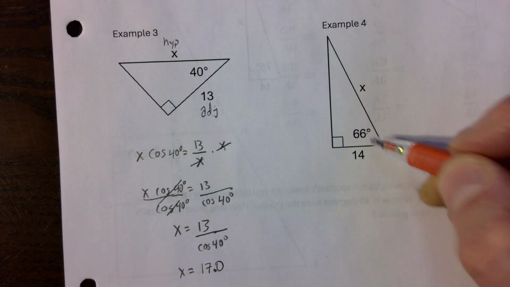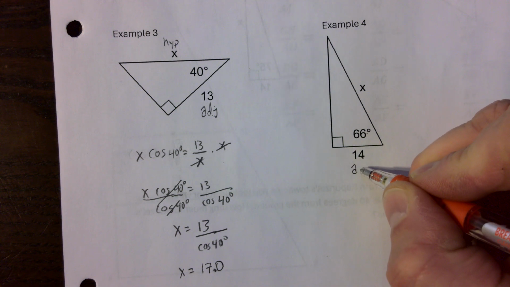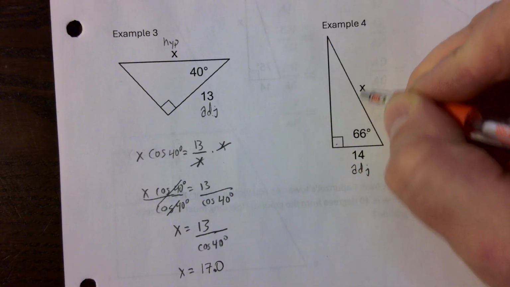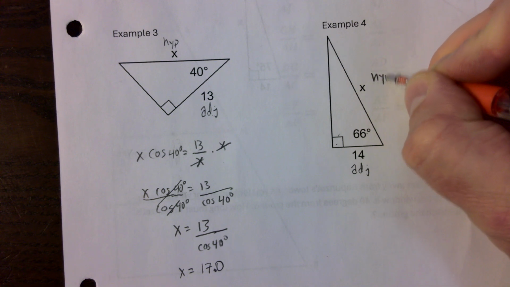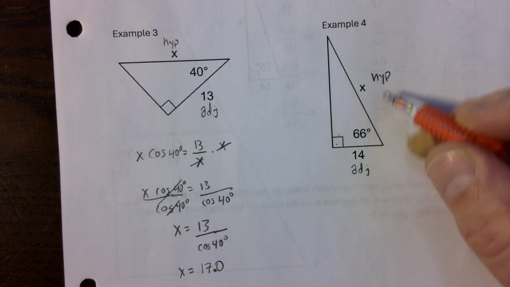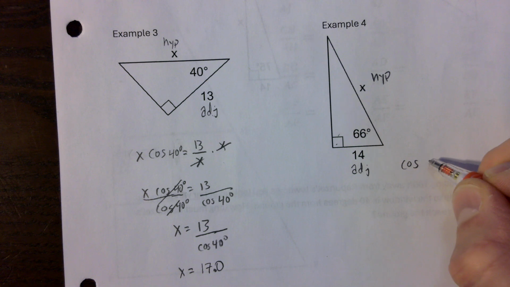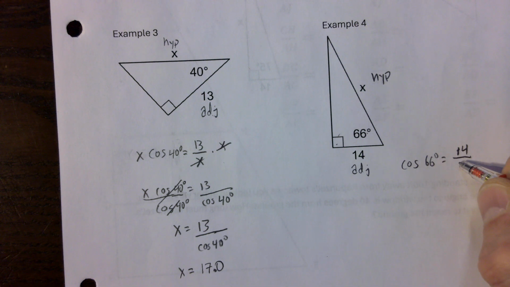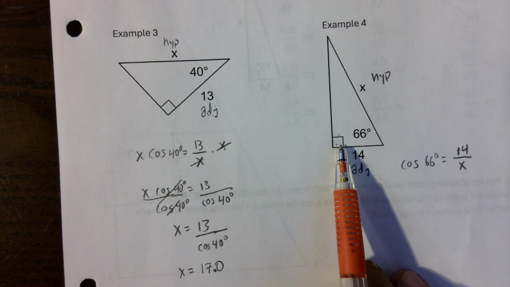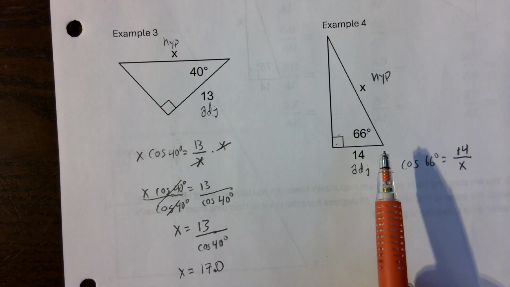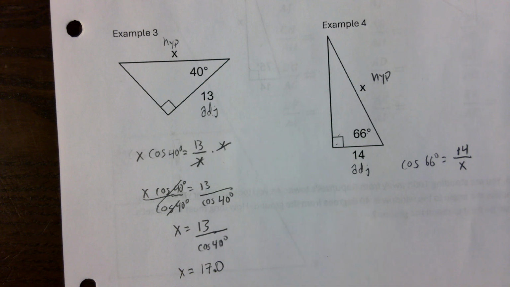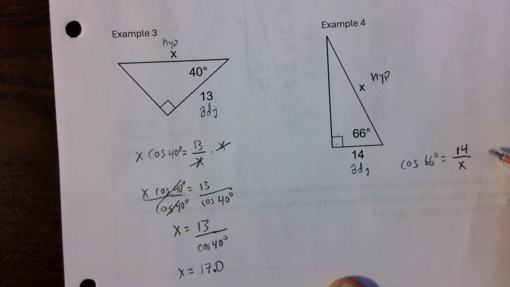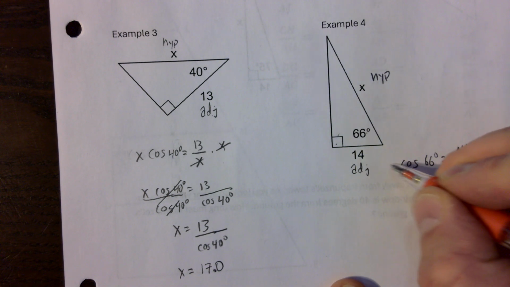Here's our reference angle. This side is going to be the adjacent, and this side opposite the right angle is the hypotenuse. So once again, adjacent and hypotenuse is cosine. So cosine of 66 degrees is equal to the adjacent side, which is 14, divided by the hypotenuse, which is x. So it's very similar setup. The orientations of the triangles are different, but it winds up being the exact same setup as the previous problem.